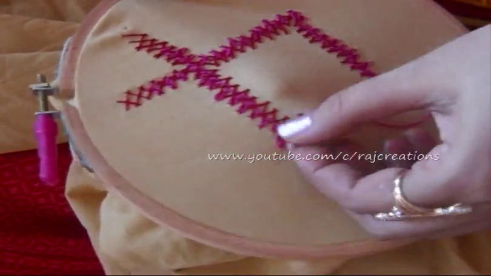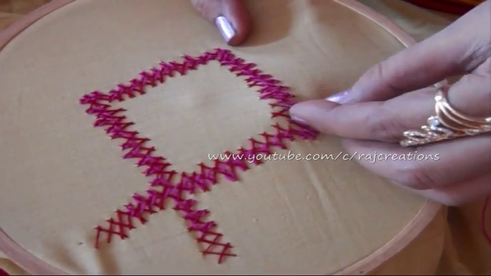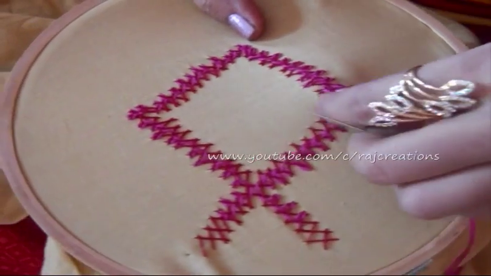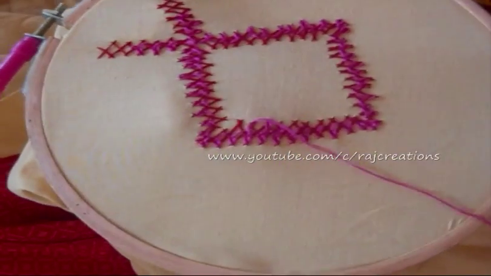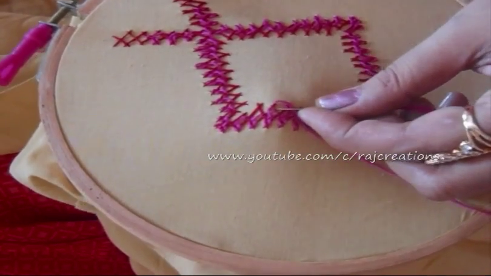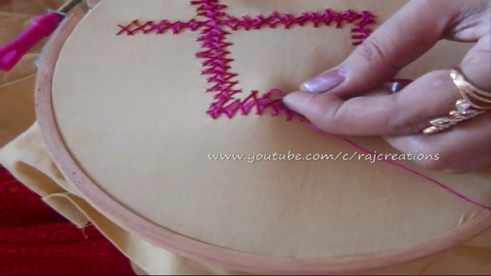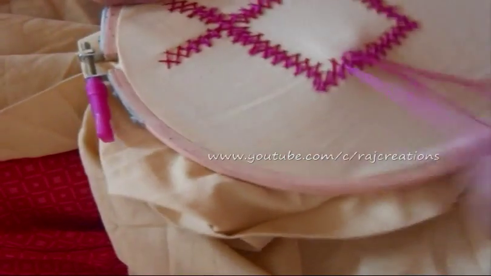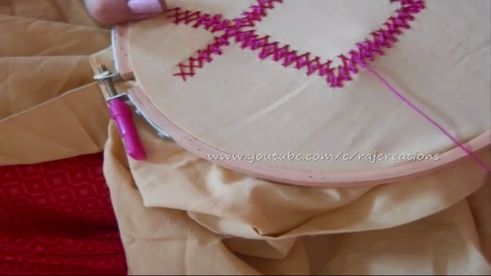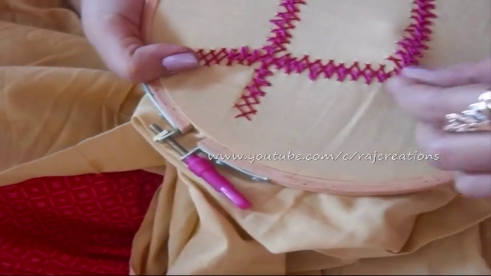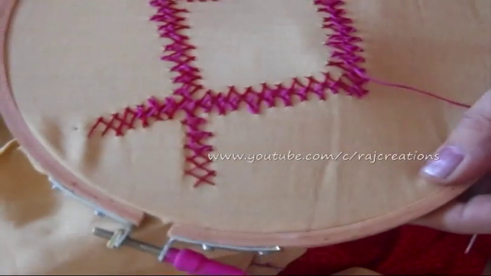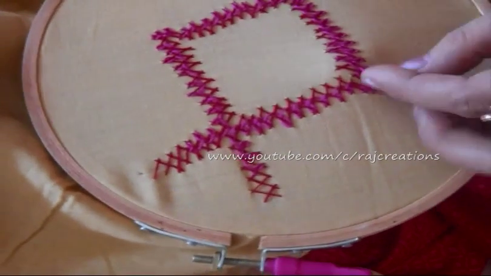Now, moving towards the turning point. If you have any problem in doing this, you can ask me via the comment section.